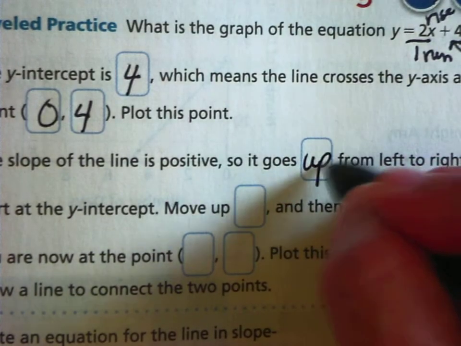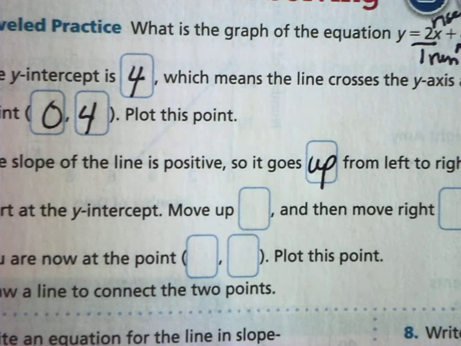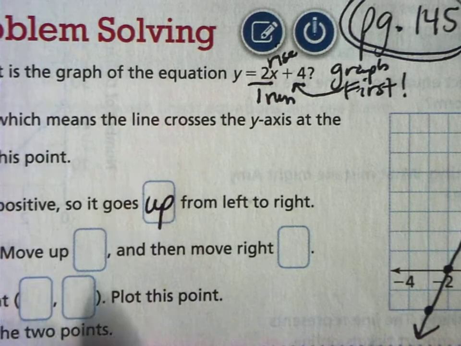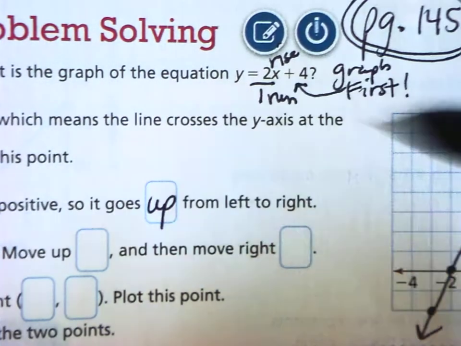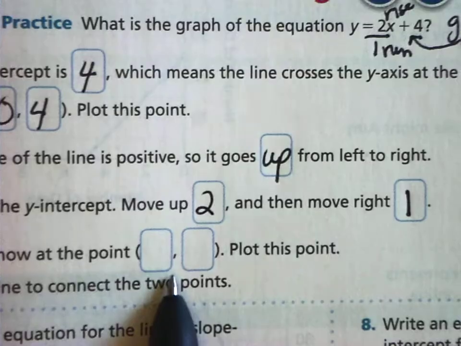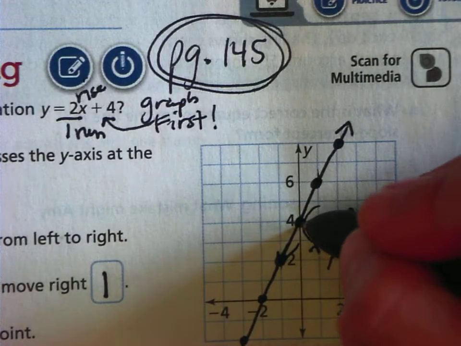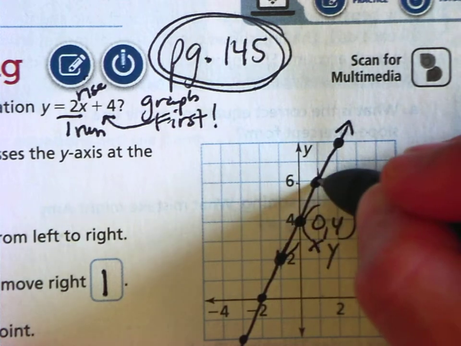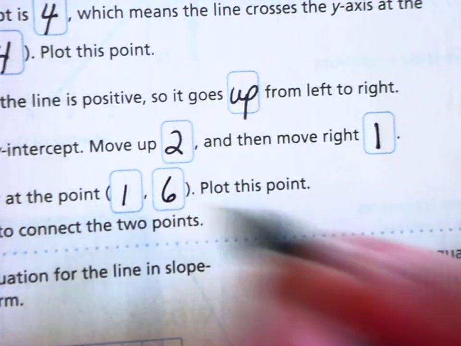It goes up from left to right. So we start at the y-intercept, and we went up 2 and over 1. And now we're at the point 1, 6. We're at the ordered pair 1, 6.